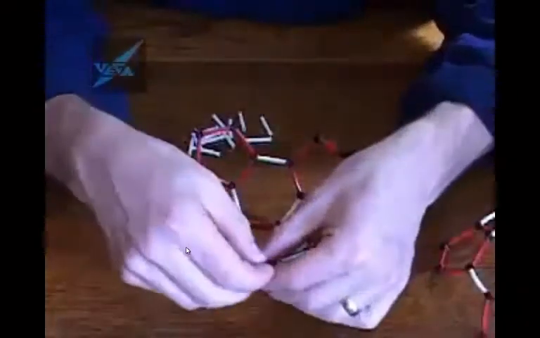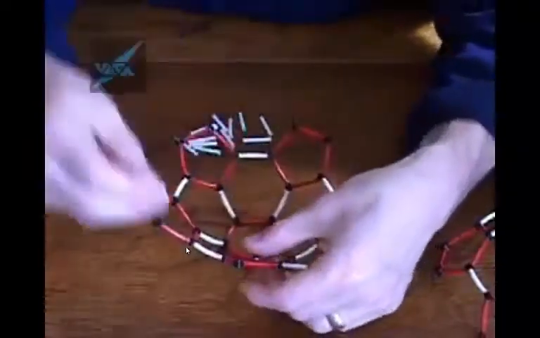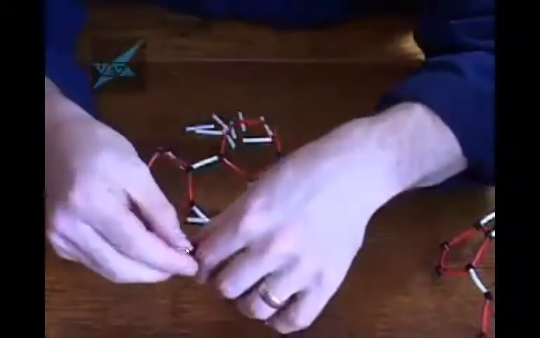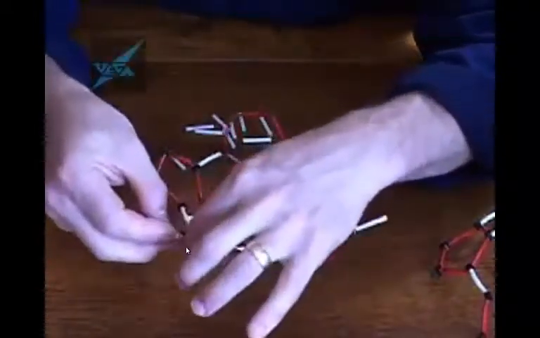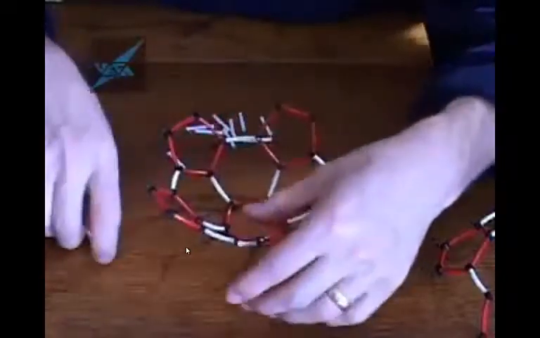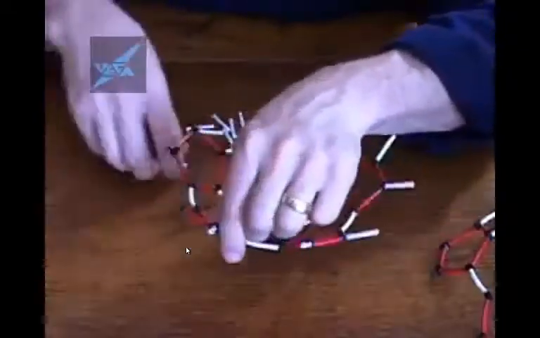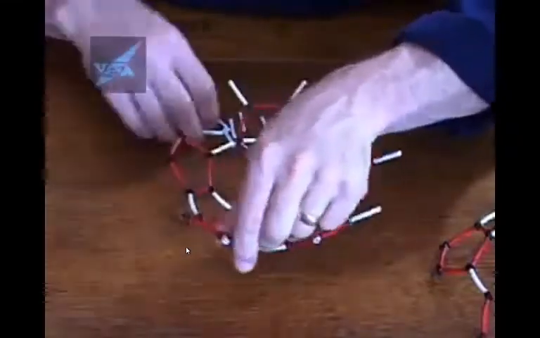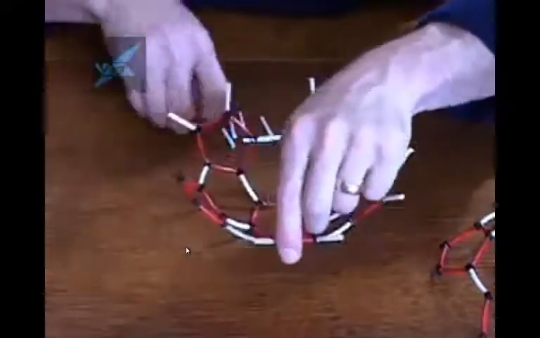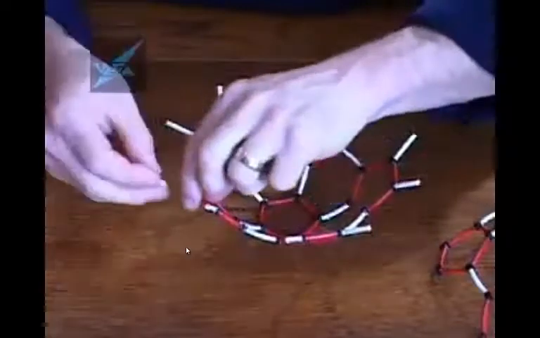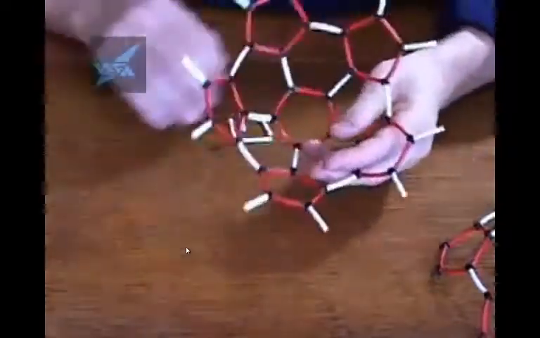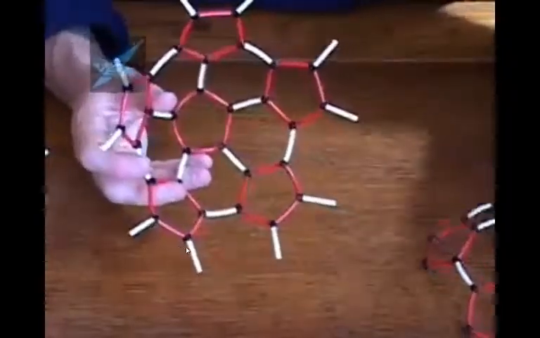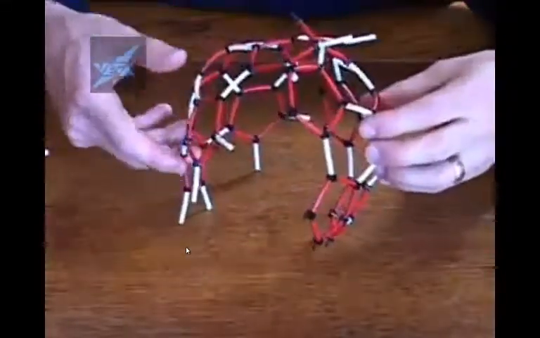Okay, now all I need to do is fit some bonds, the white straws, onto the 3 legs of 1 half, like this. You'll see that in the kit there's a few extra bits, and then I can start to join these 2 together.